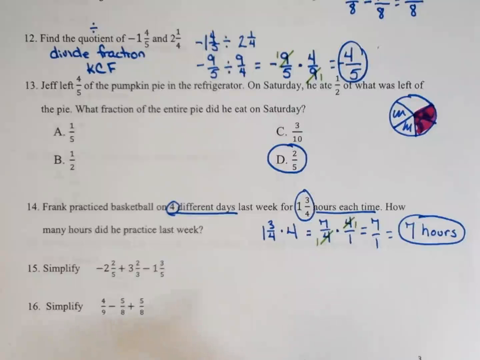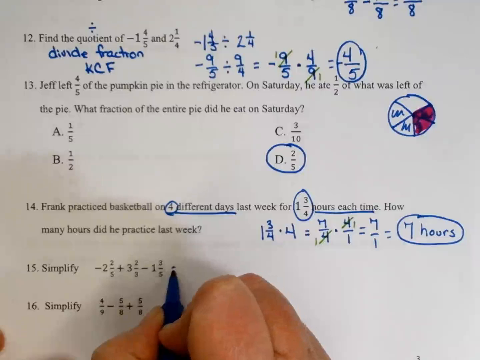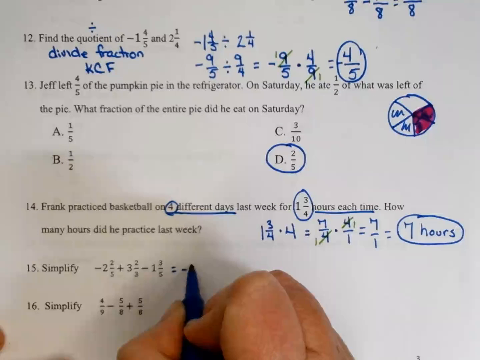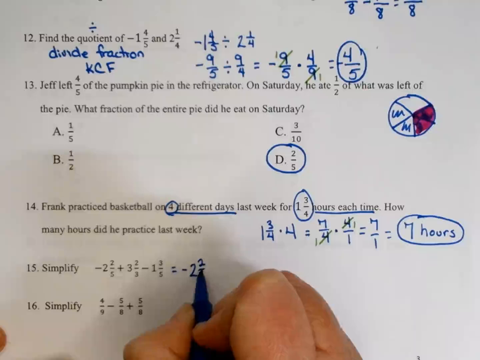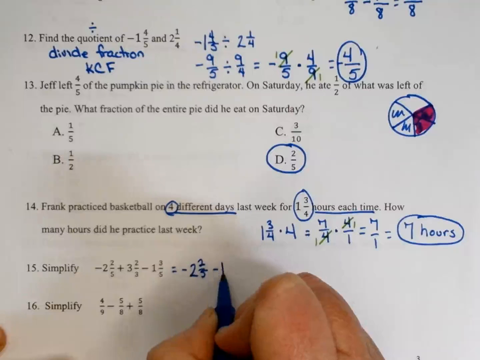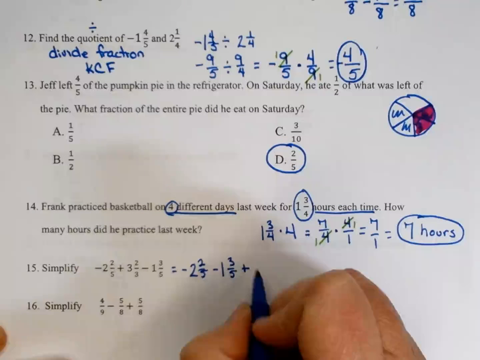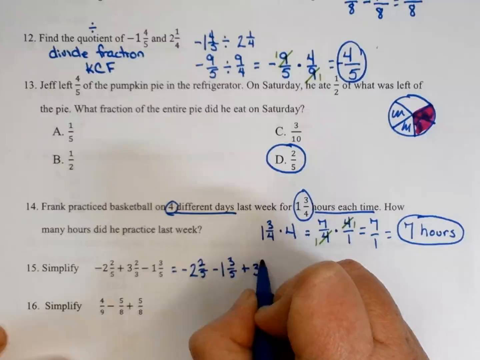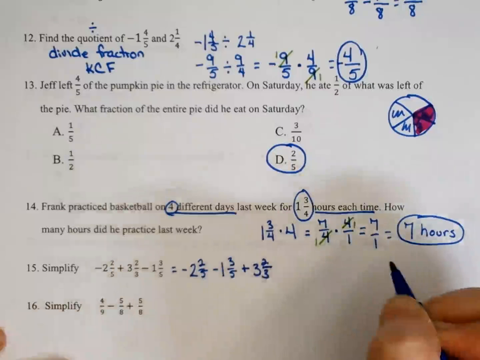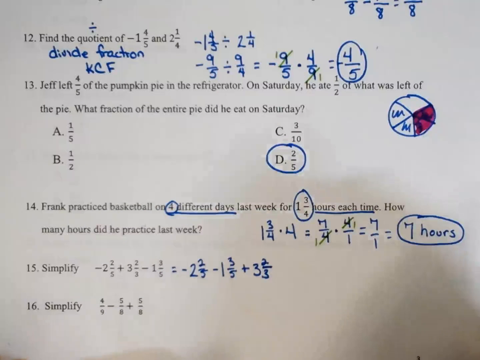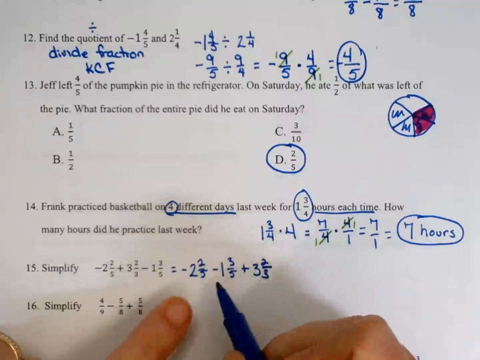Alrighty. So number 15, simplify. All it wants us to do is tell us what this number is. So I have 2 2/5 plus 3 2/3 minus 1 3/5. Well, the first thing I'm going to do is rewrite this so I have negative 2 2/5 minus 1 3/5 plus 3 2/3. Now, I know with the commutative property, that's what tells me I can rearrange them.